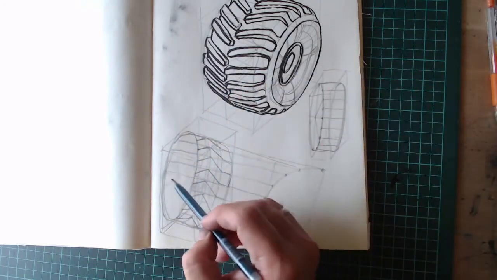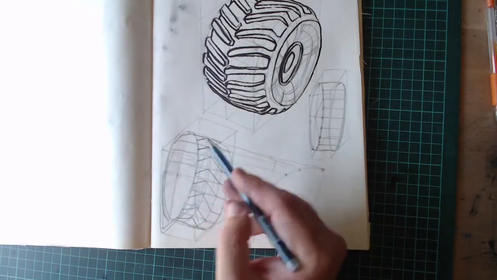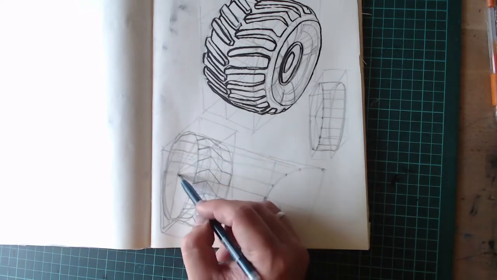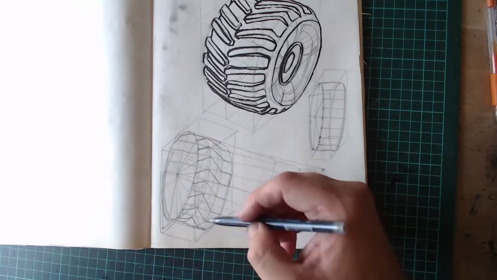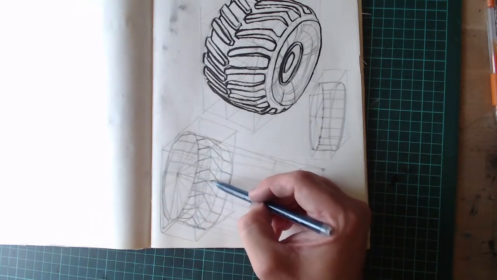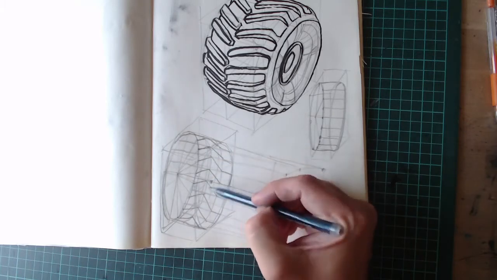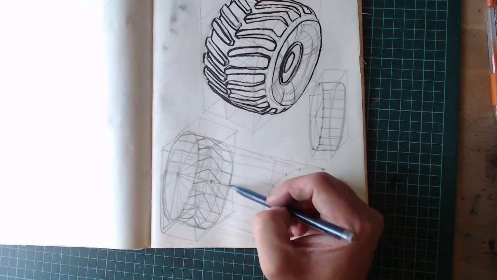And again, so we have this center, and usually you don't need to draw all this, it's too much. And for this ellipse, this center will be the same thing.